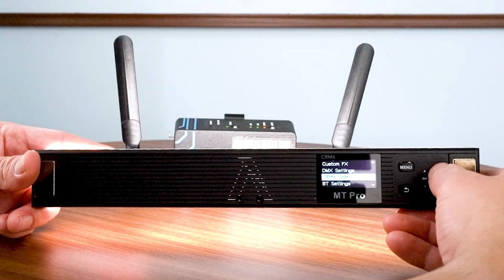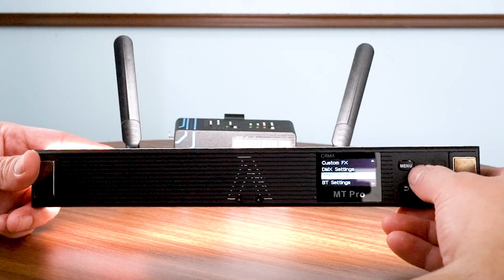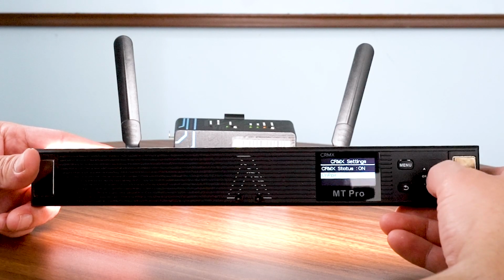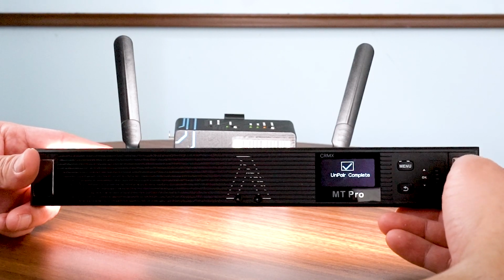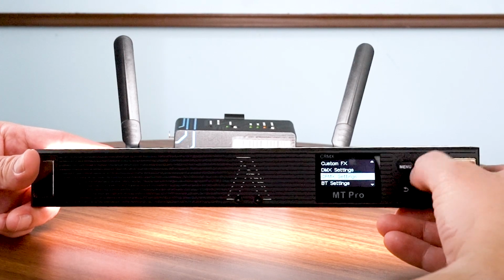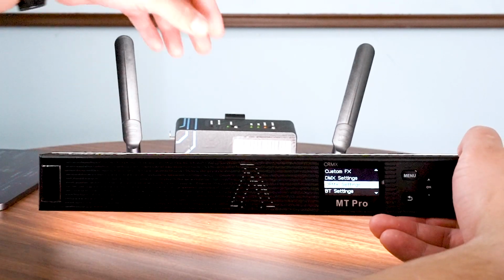So I will begin by navigating to our CRMX settings, hitting menu, going to CRMX. I see that it is on. I'm going to unpair because I don't know what it was paired to previously. And then I can begin pairing my AKS.